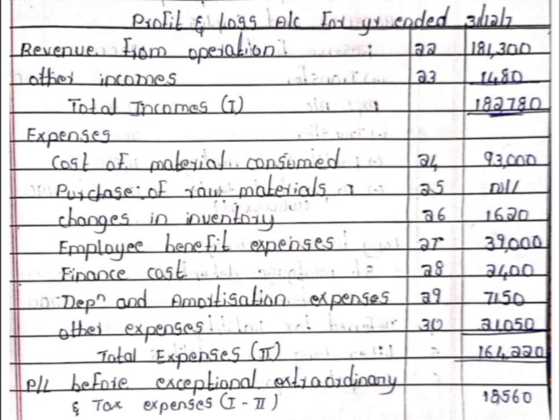In the profit and loss account, we are going to begin with note number 22, that is revenue from operation 1,81,300, other income 23, that is 1,480. Total of note number 22 and 23 will give 1,82,780. So that is the total income which we are going to consider as Roman number 1. Below that we are going to write the various expenses. Note number 24, cost of material consumed 93,000, 25 is nil, 26 1,620, 27 39,000, 28 2,400, 29 7,150, 30 is 21,050. When you get the total from 24 to 30, you get 1,64,220.